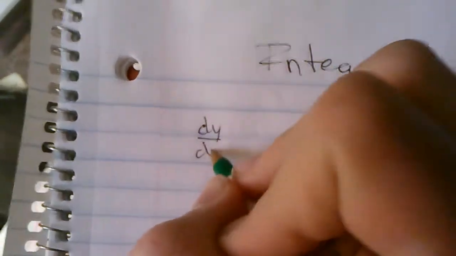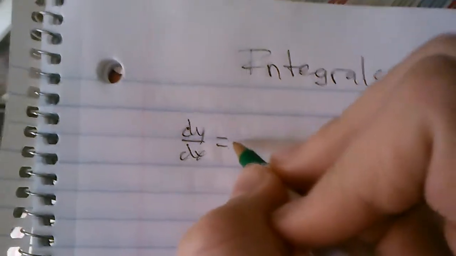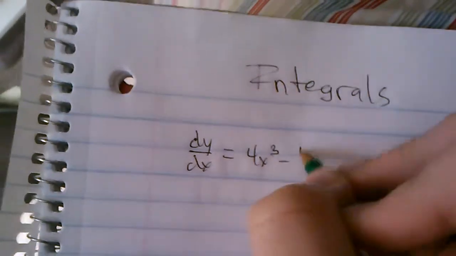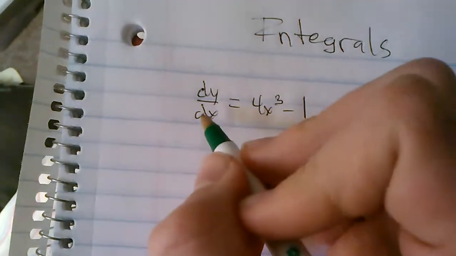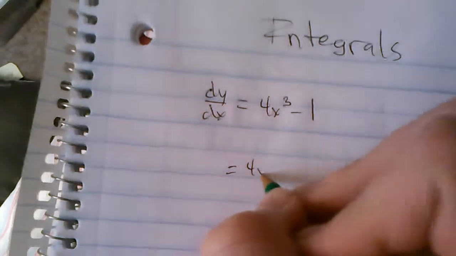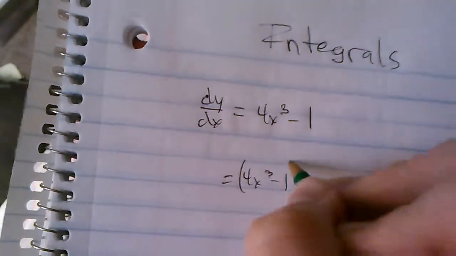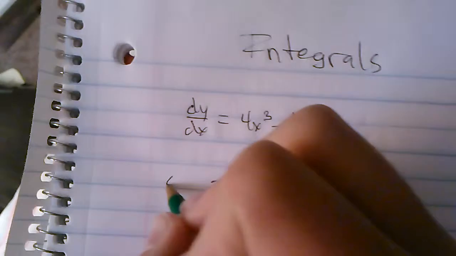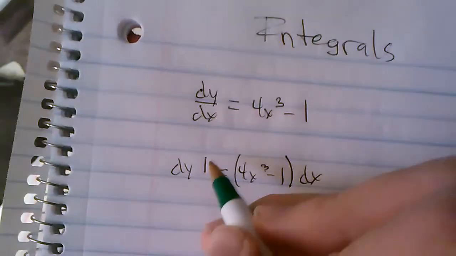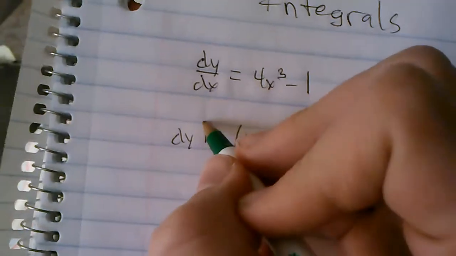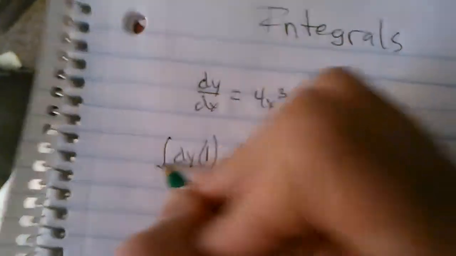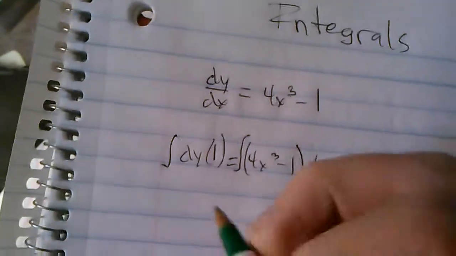So let's say we have the derivative of something, which is dy over dx equals 4x cubed minus 1. So we have that, and this is just math, so we can multiply this over. So this is like (4x cubed minus 1) dx, and this is 1 dy, because it's like multiplying over. I mean, it doesn't make a huge difference. But we can just take the integral of both sides like it's an operation.